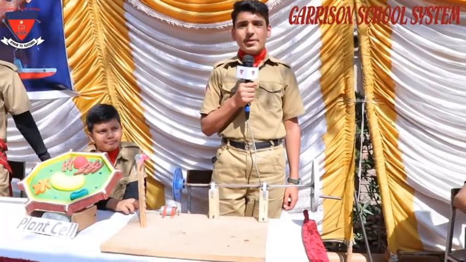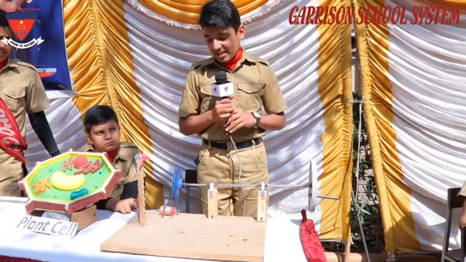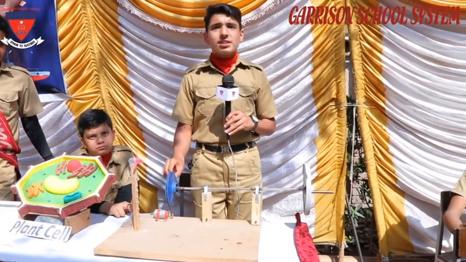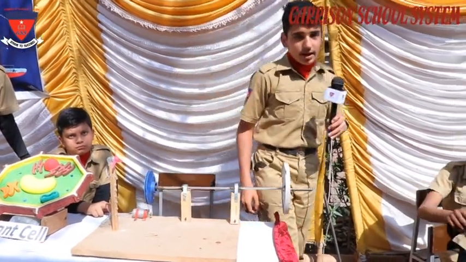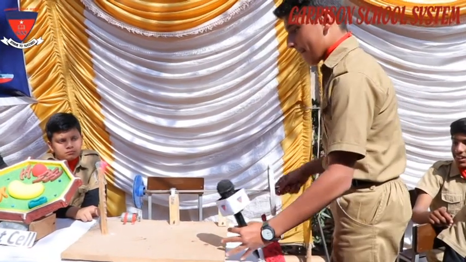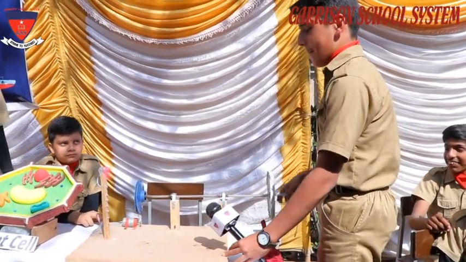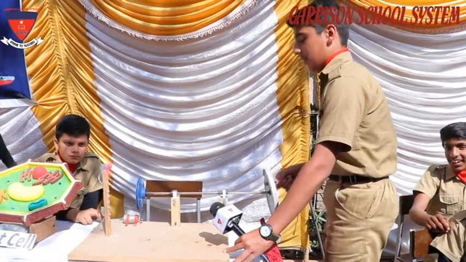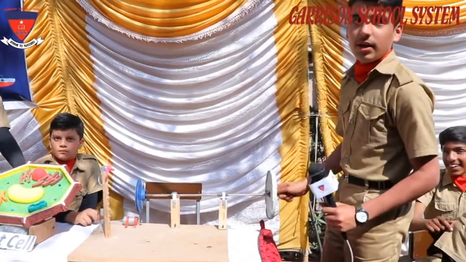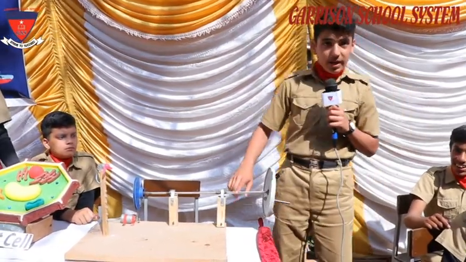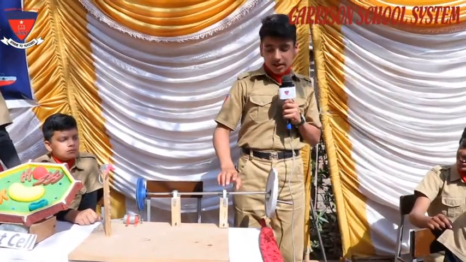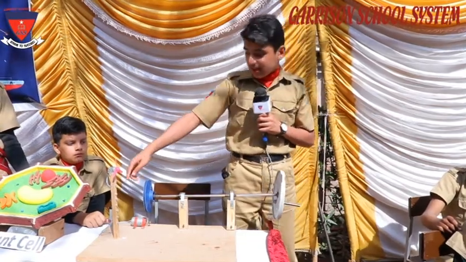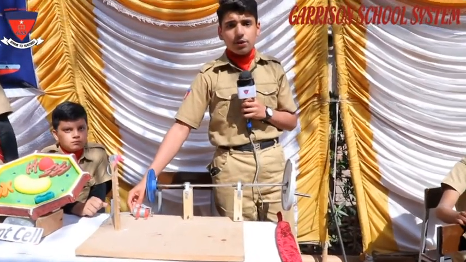My name is Hassan Azabid and I study in class 6. This is a model of electricity produced by hand working, like this. This is the terminal, and this is an electricity producer.